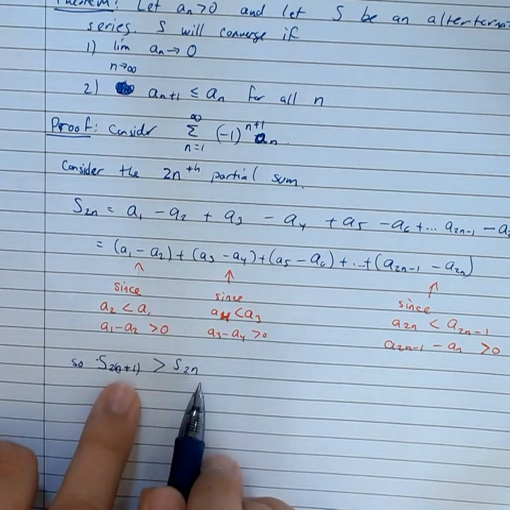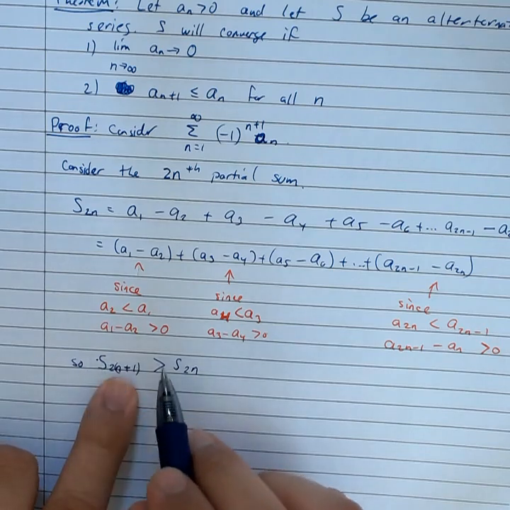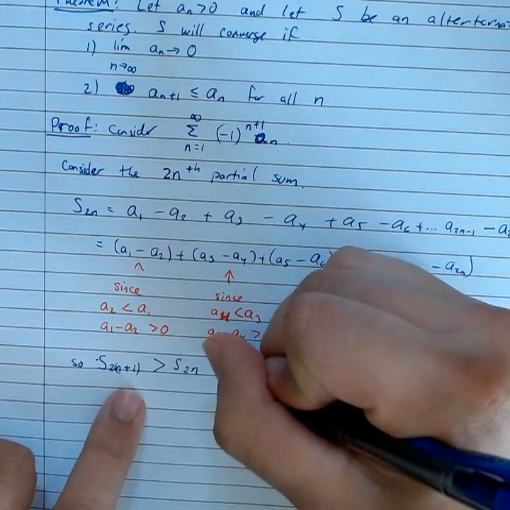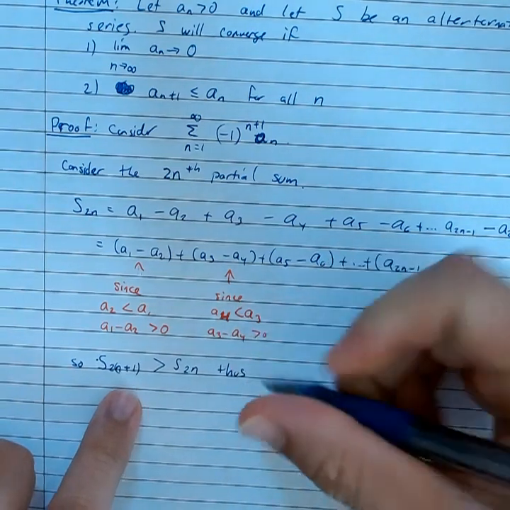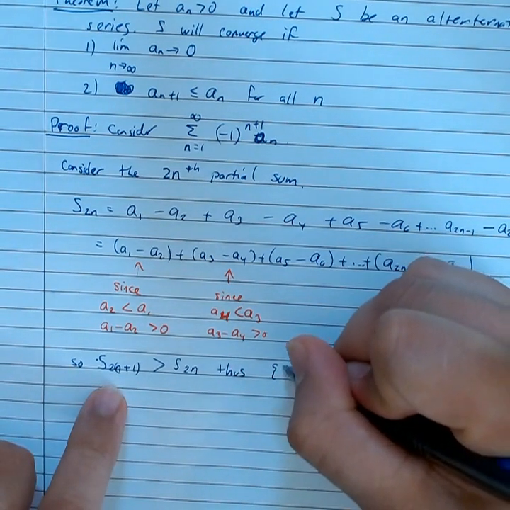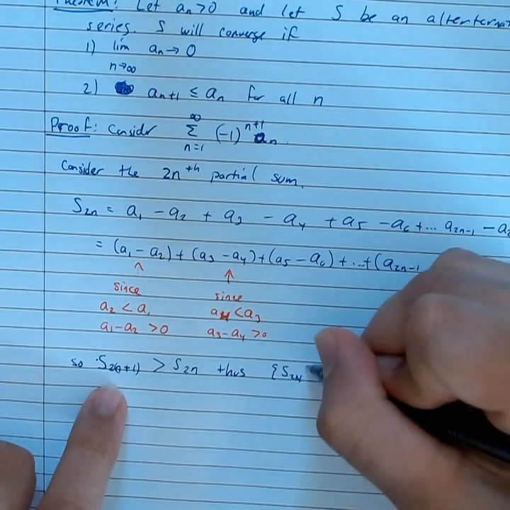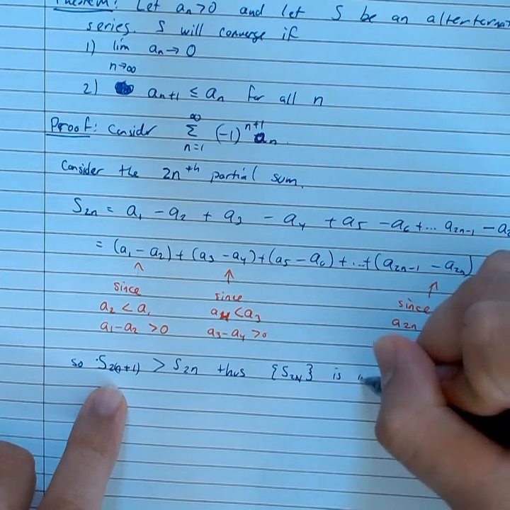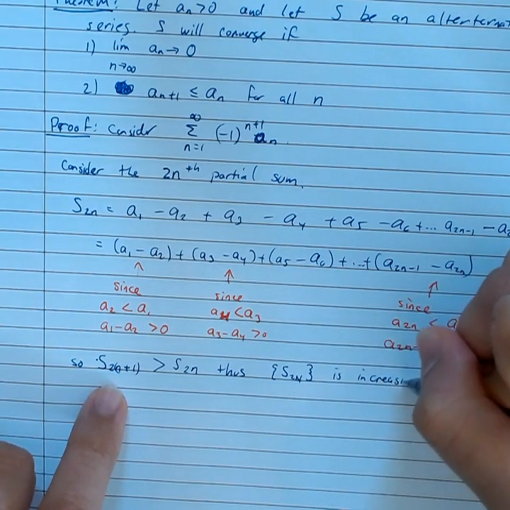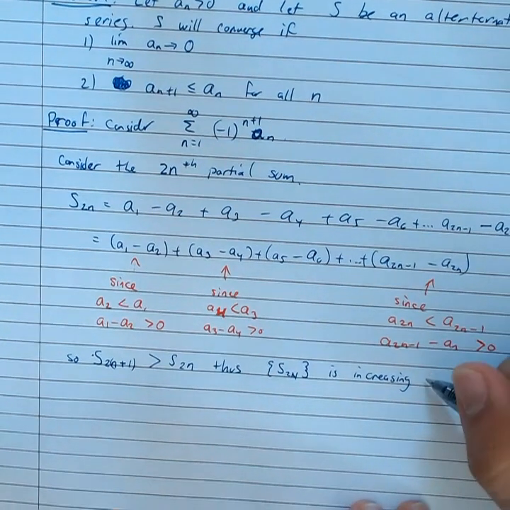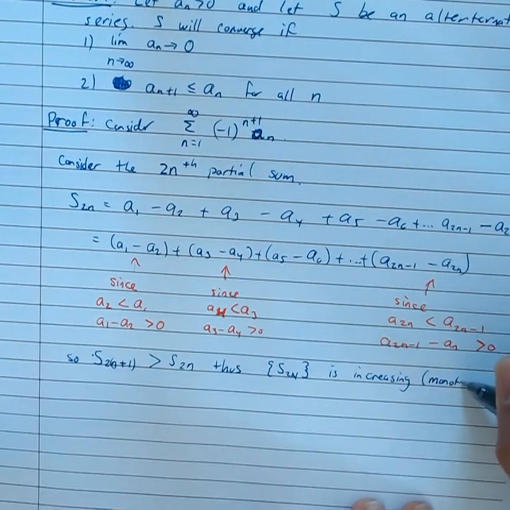Because here, notice this n could be any value. So if I take the next one, it'll be bigger than the previous one. Thus, the sequence of partial sums S sub 2n is increasing. And since it's increasing, we can say it's monotonic.